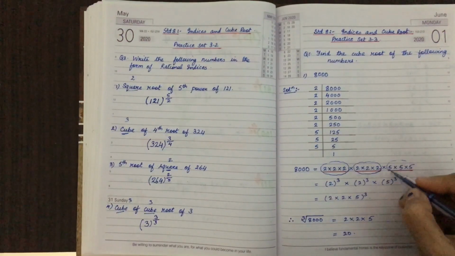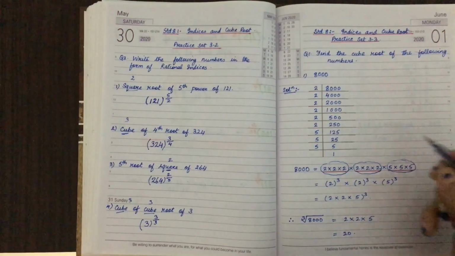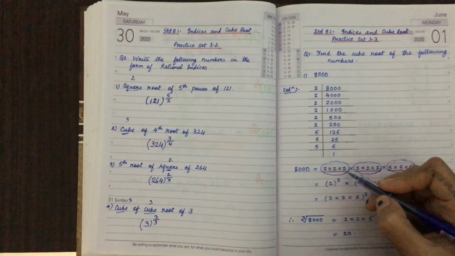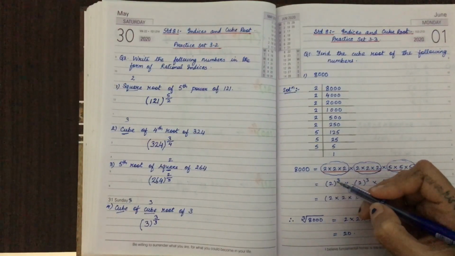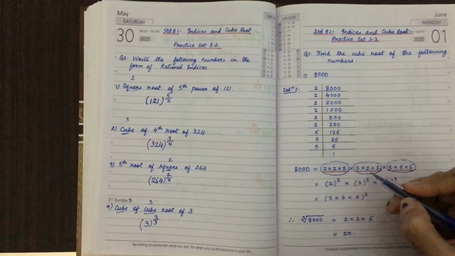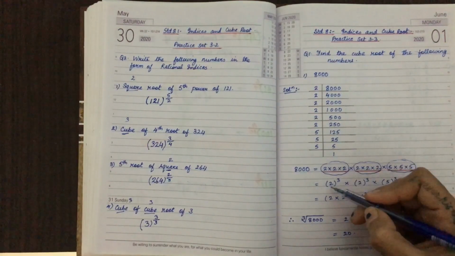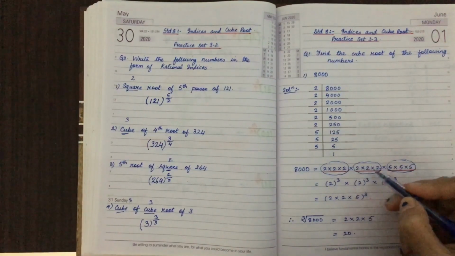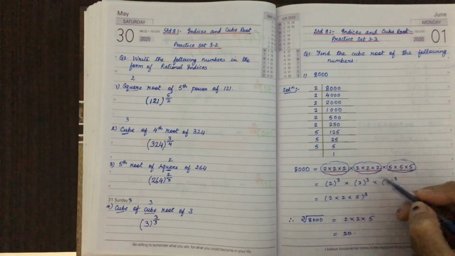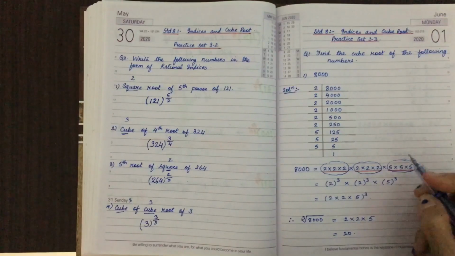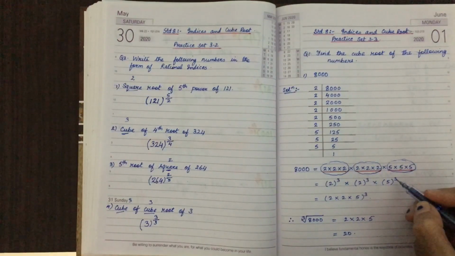Now 2 into 2 into 2 can be written as 2 raised to the power of 3, right? 2 cube. So this bunch I have written as 2 cube. Next, this bunch I am writing as 2 cube. And finally this bunch I am writing as 5 cube.